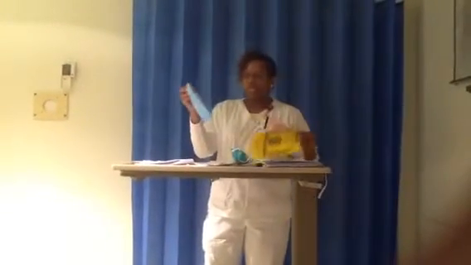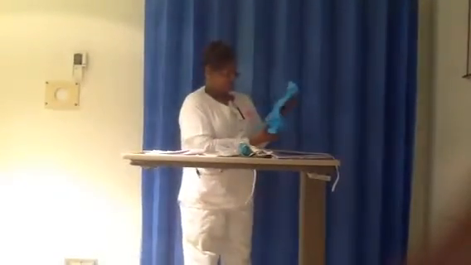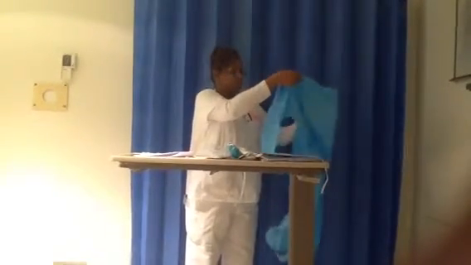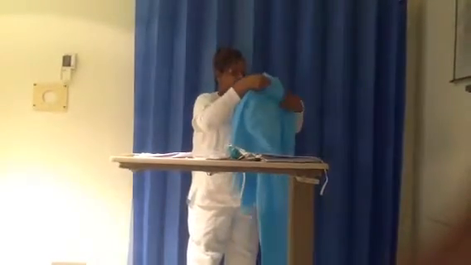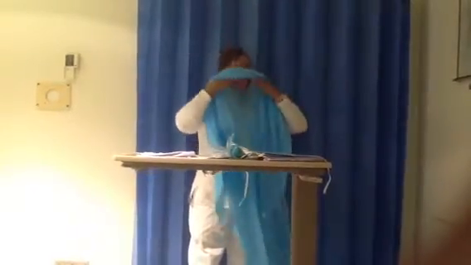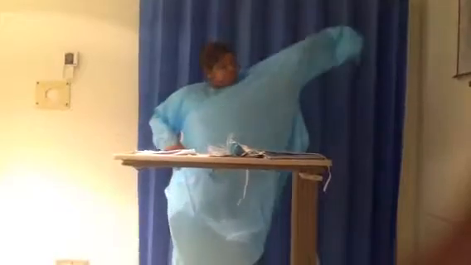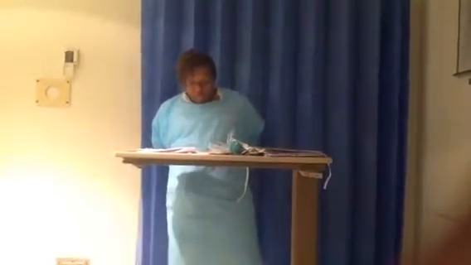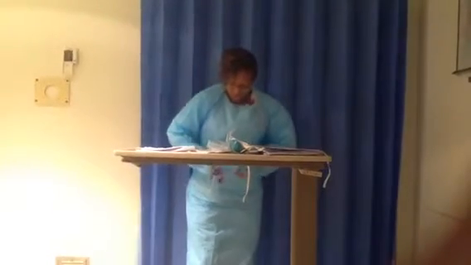So here is an example of what the gown looks like. Typically they come individually wrapped. You want to open it up. You want to put the gown on, and you want to tie it coming to the front.